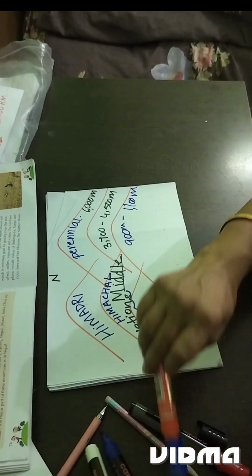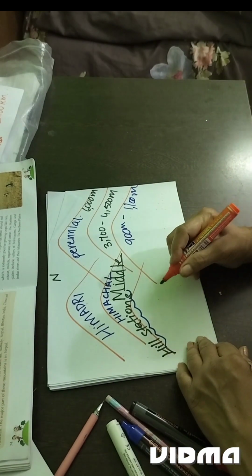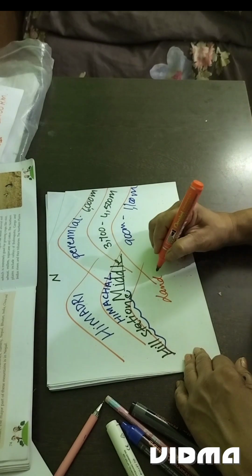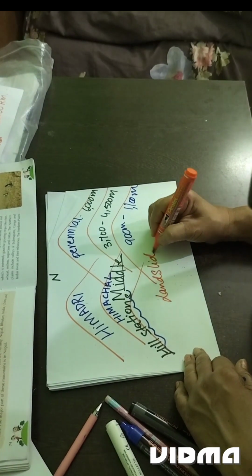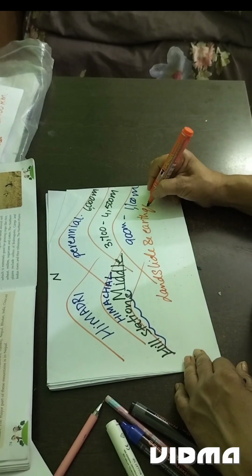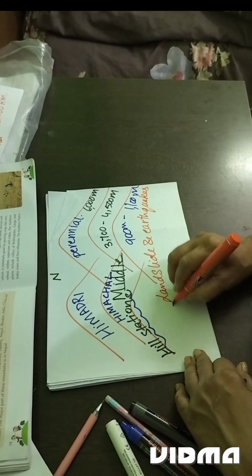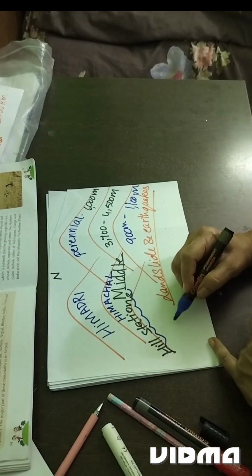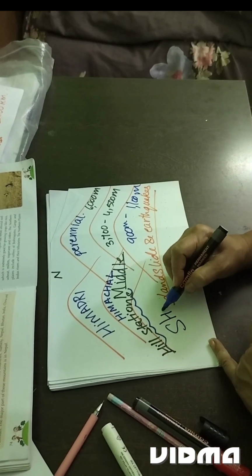Now this is a point which you have to remember from the exam point of view, that landslide and earthquakes are more prone in which range? In the Shivalik. This is known as the Shivalik range of Himalayas.